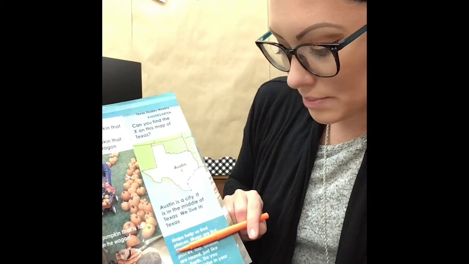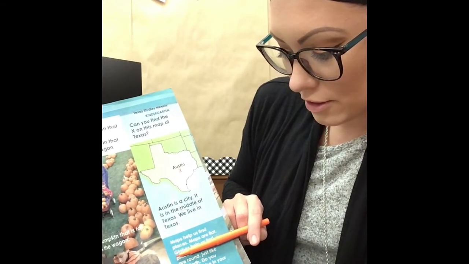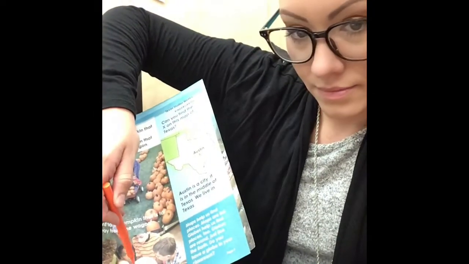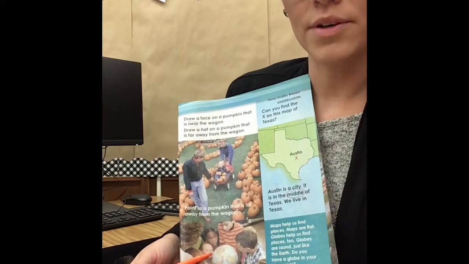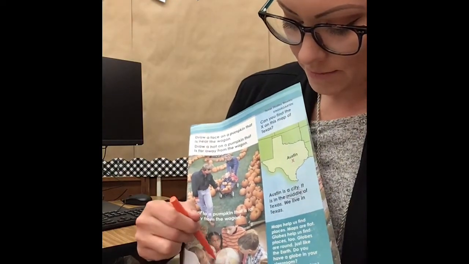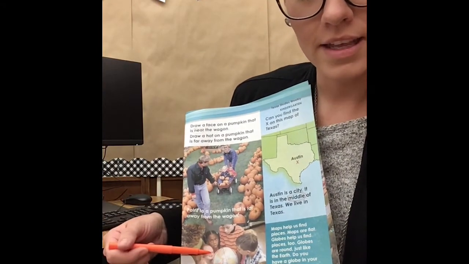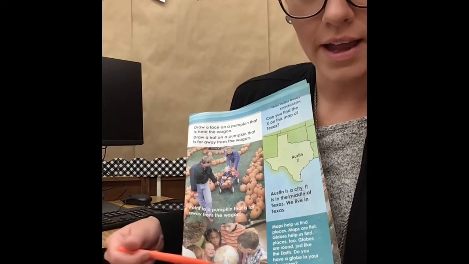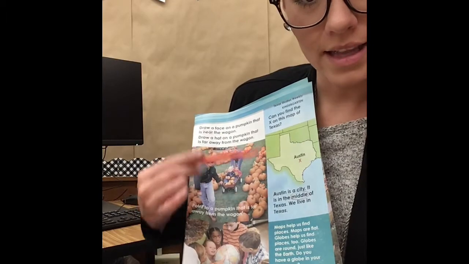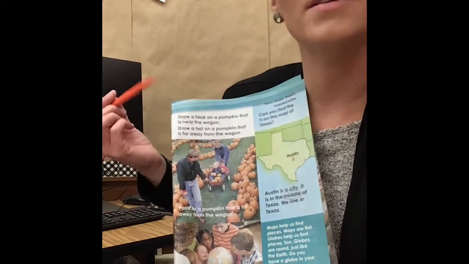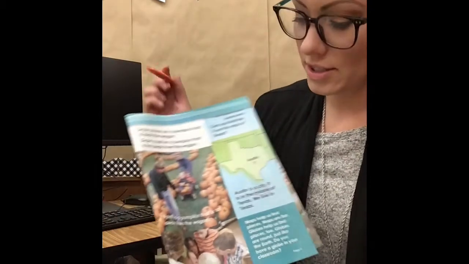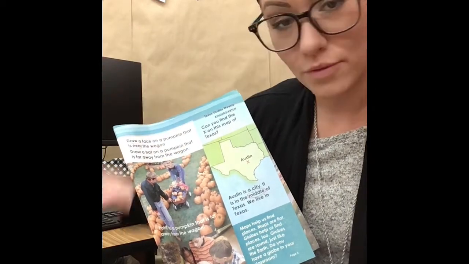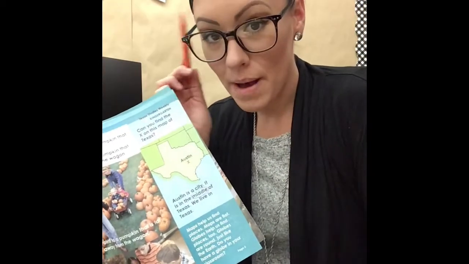Maps help us find places. Maps are flat. Globes help us find places too. Globes are round. Do you see this right here? Looks like a world. Circle that. This is called a globe. This is a globe. This is a map. This is a sphere, like a ball, and this is flat, like a piece of paper. They both help us find different things using directions. Middle is a direction word, near is a direction word, and far is a direction word. Do you see how we're learning about maps here?